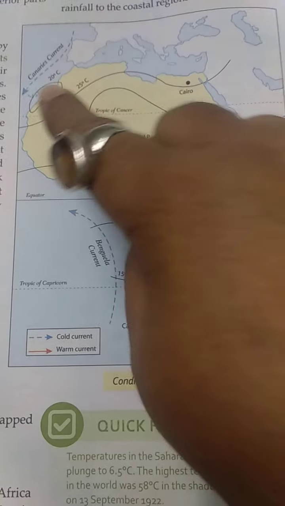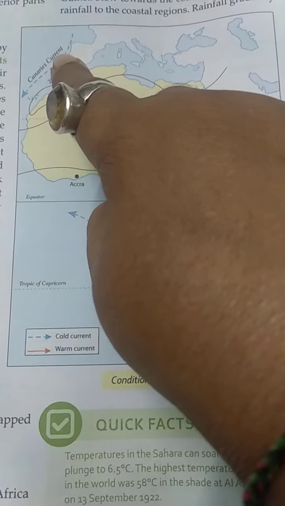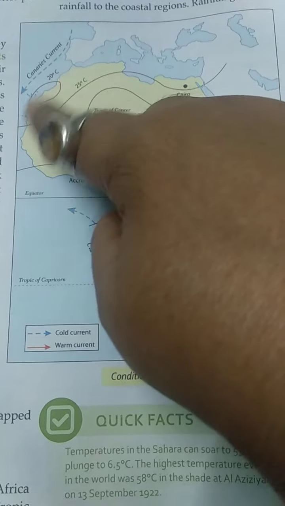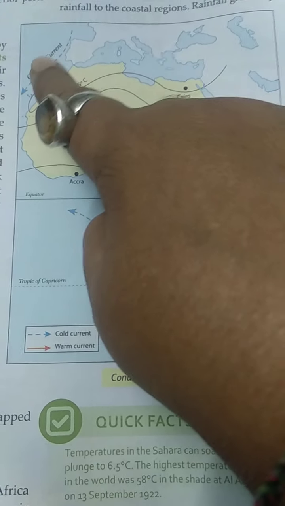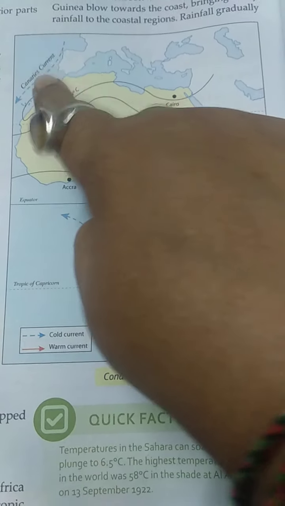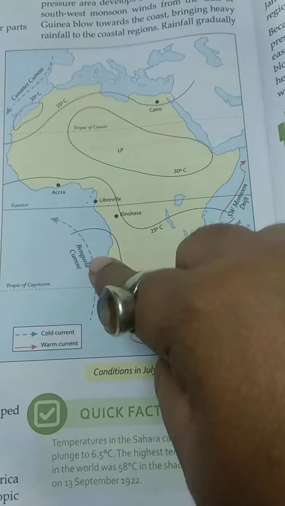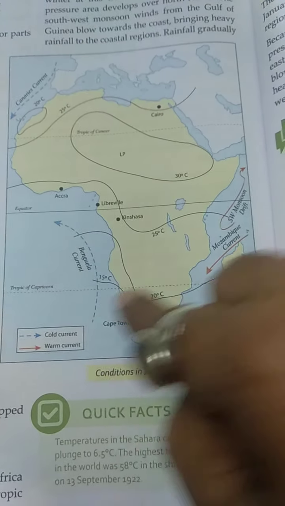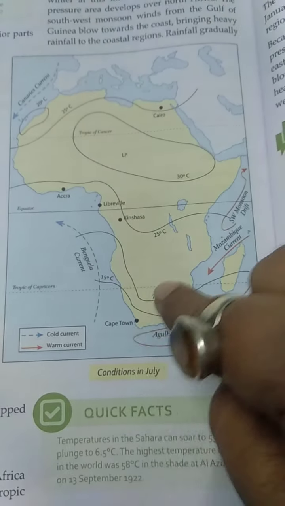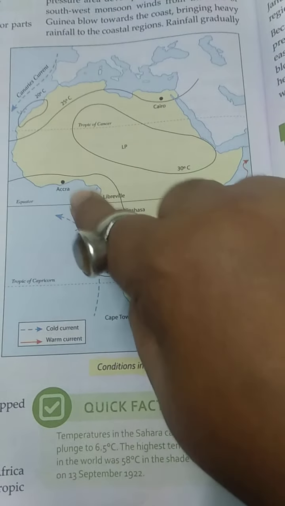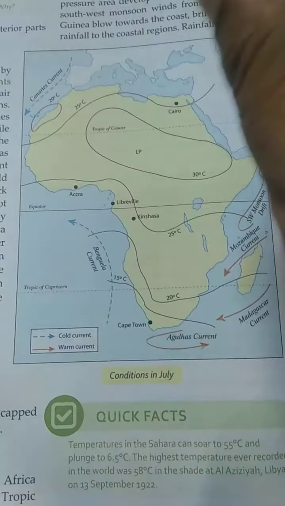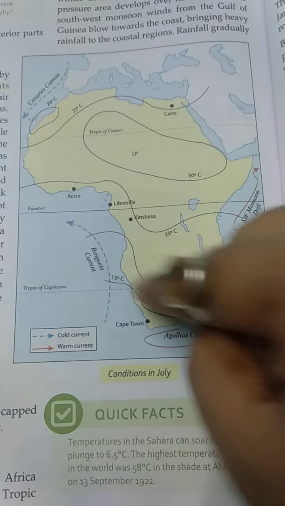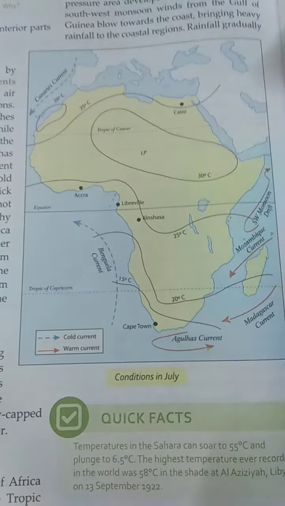For instance, this Canarian current, which is a cold current, moves along the northwestern coast of Africa. While the Benguela current, which is also a cold current, washes the southwest of Africa. Now, these two currents being cold, what do they do? They influence the lands beside these coasts.